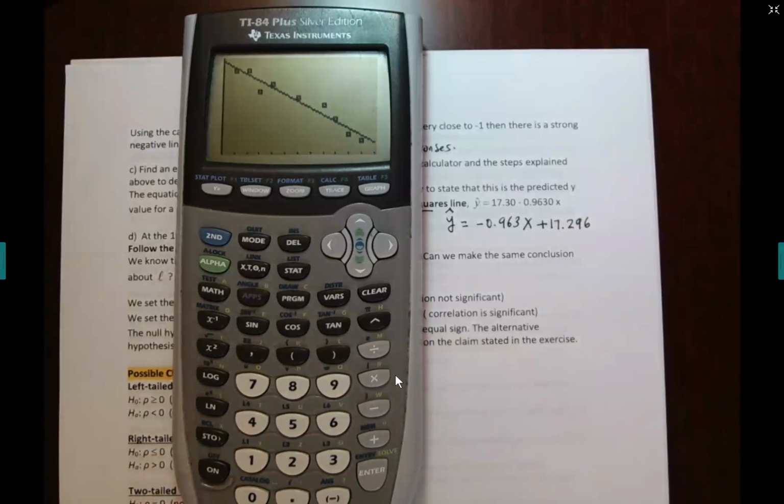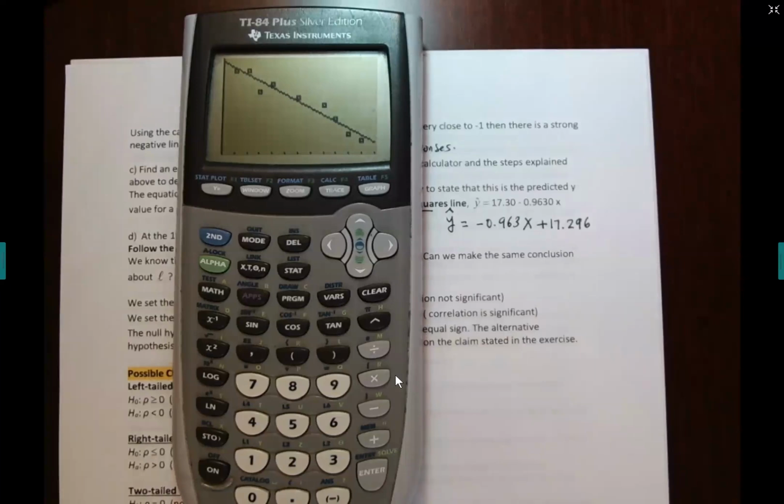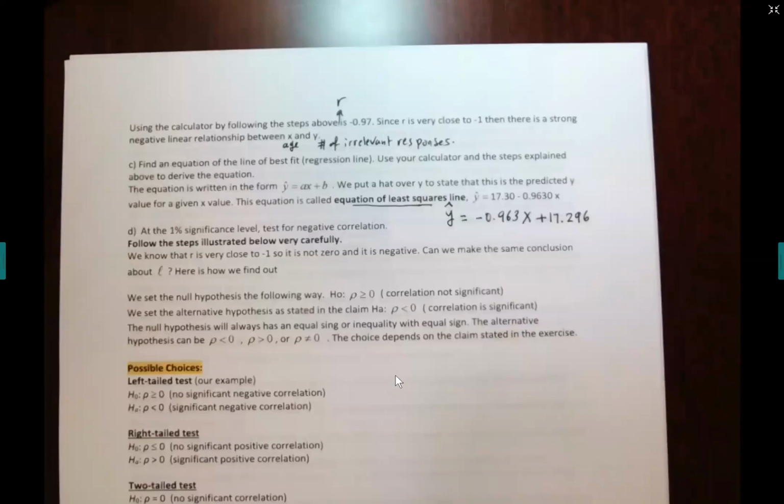All right. I got 2 more parts and we will be done with this example. Now the important parts. So please pay attention to this before I do it. I'm going to do some explanation here before I get to the next question.